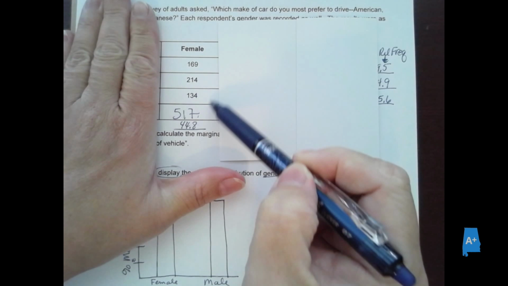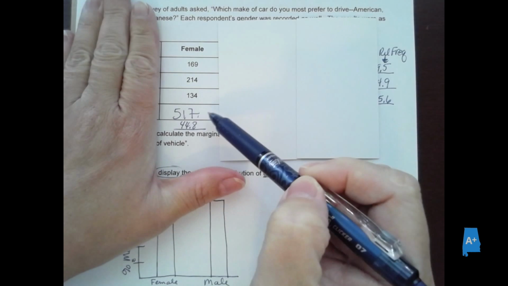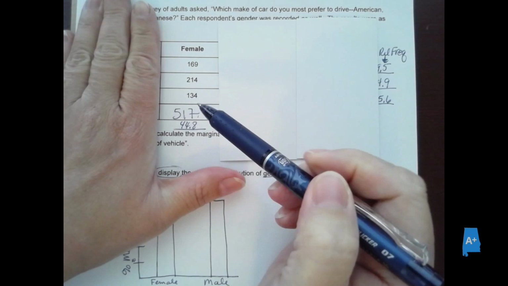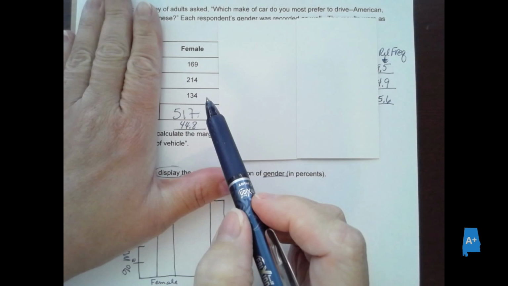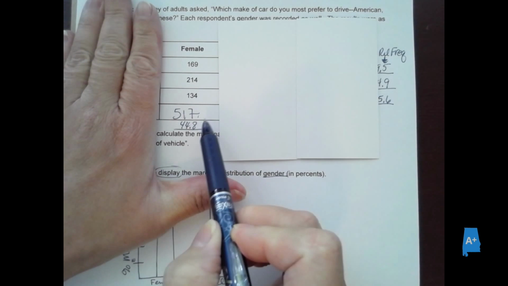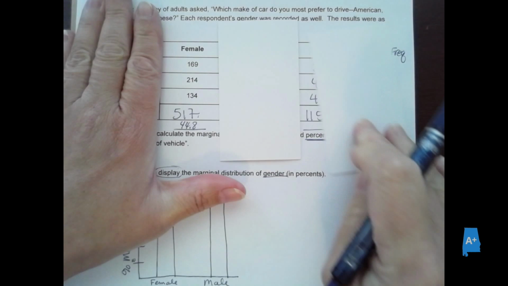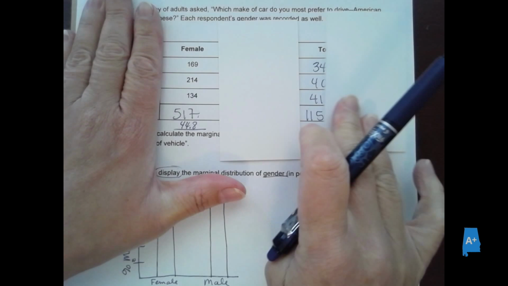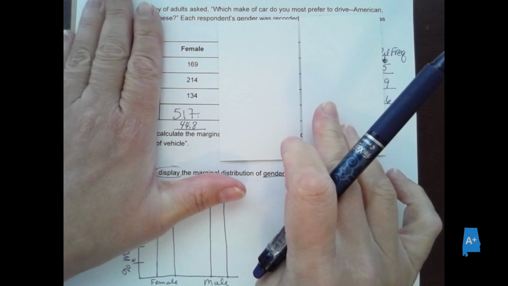I can only look at these people. Okay? So because of that, the denominator will be 517 because I can only look at the females. It will not be the 1154 of the whole population because we put a condition on the population.